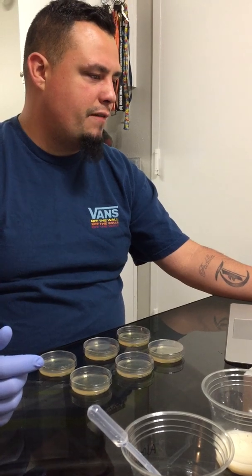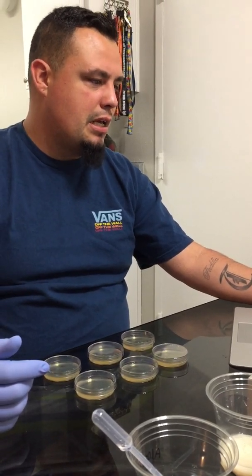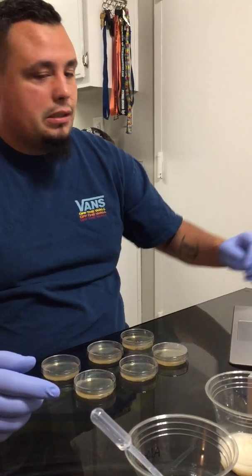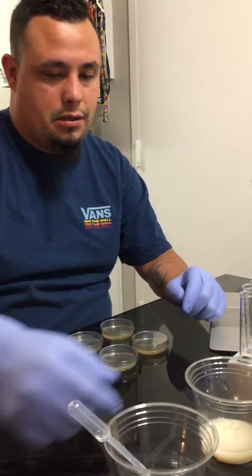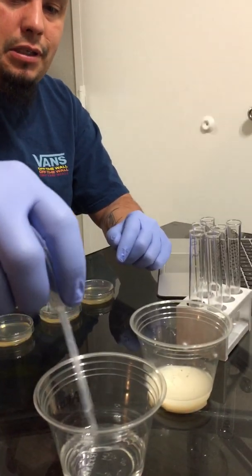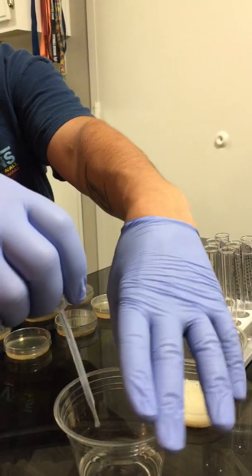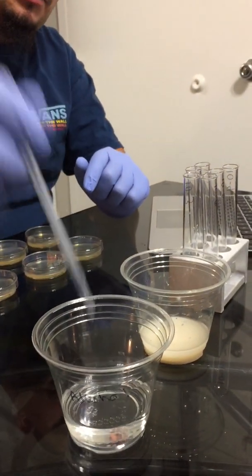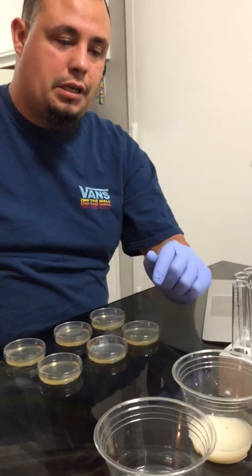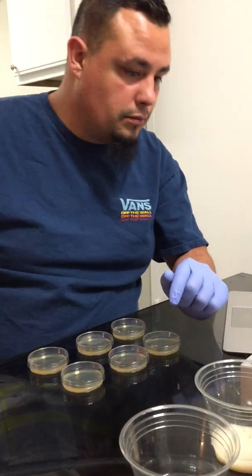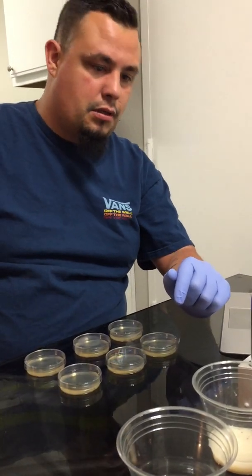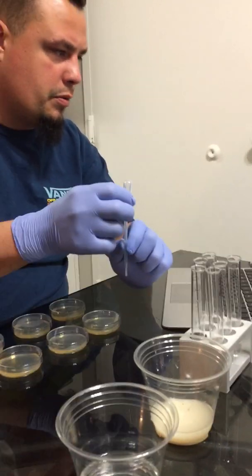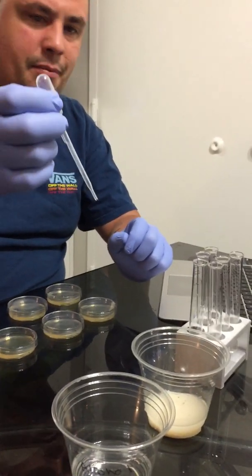So what we're going to do now is the transfer of the yeast into the test tubes. We're going to do it 1 through 6. We're just going to go over the process on video. So this is my alcohol, labeled alcohol there. I'm just going to get this nice and sterilized. Alright. And then what we're going to do is get 0.25 mLs.